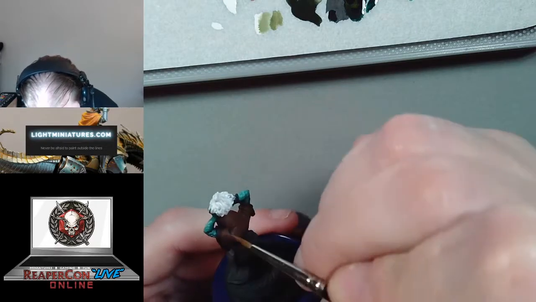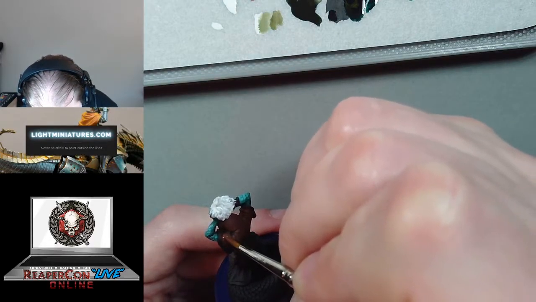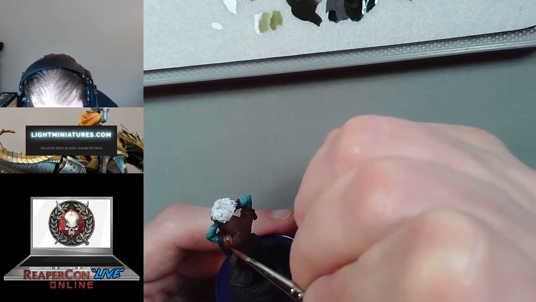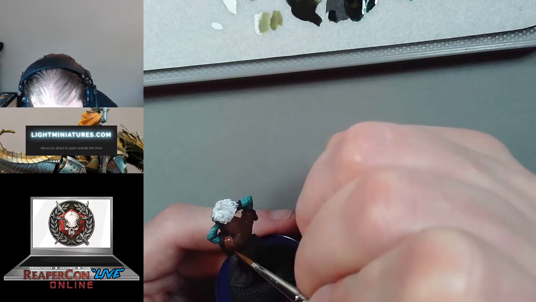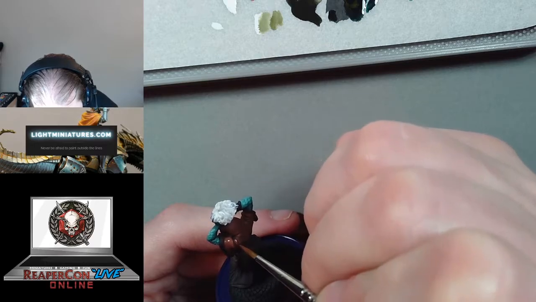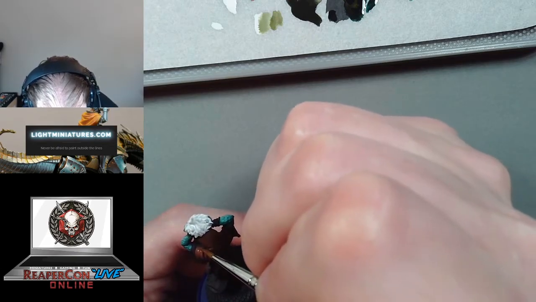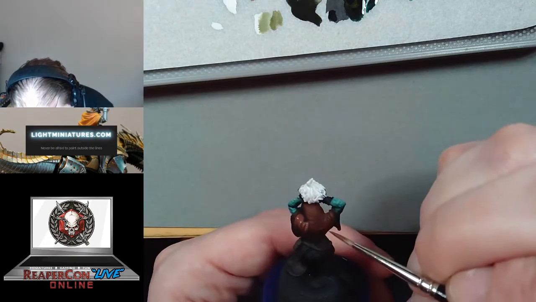Because I'm just trying to create a white light source and I'm going to add color later with a glaze, I can get away with just adding white to highlight. It can be fun to play with other colors in your highlights, and that's something that I do a fair amount.